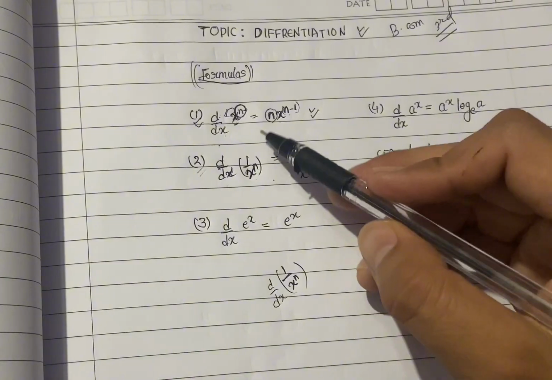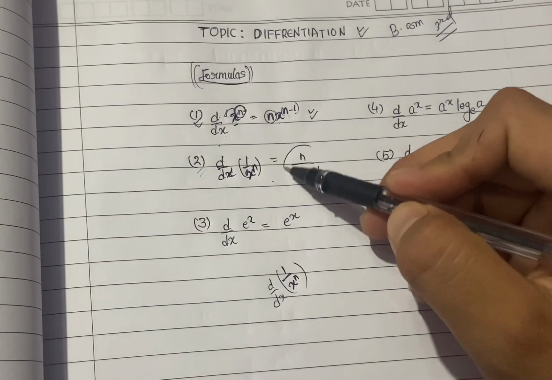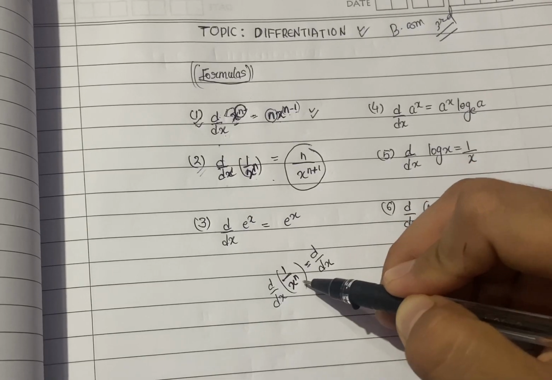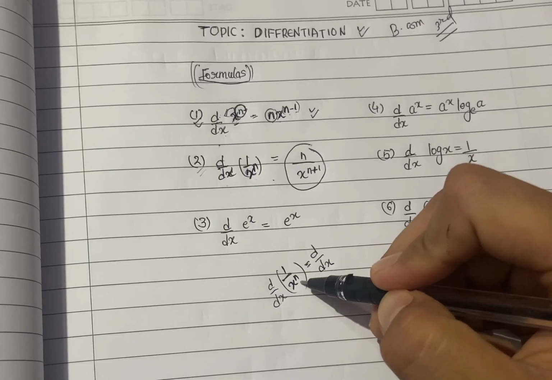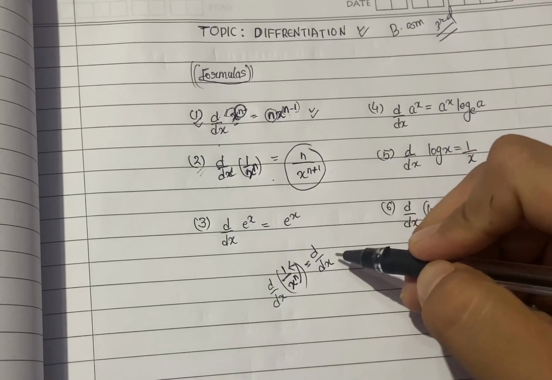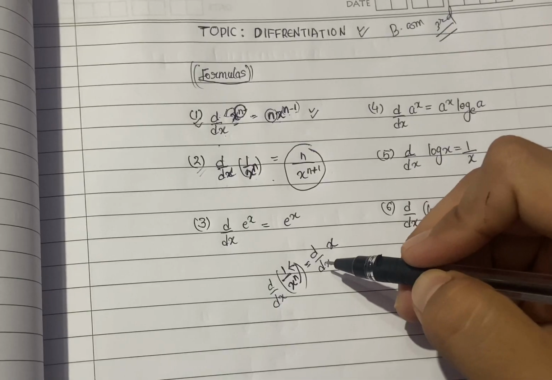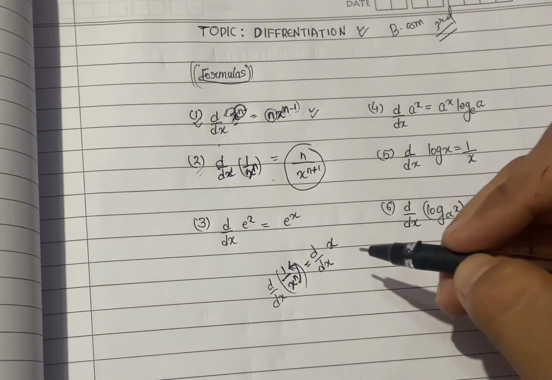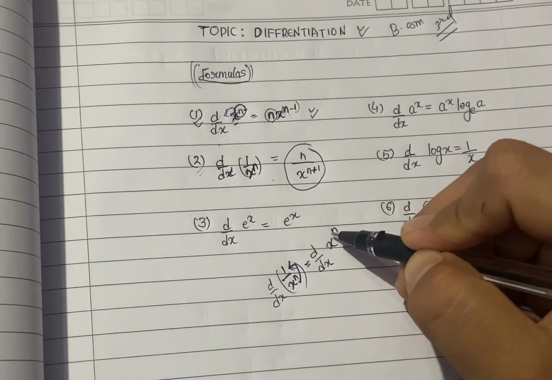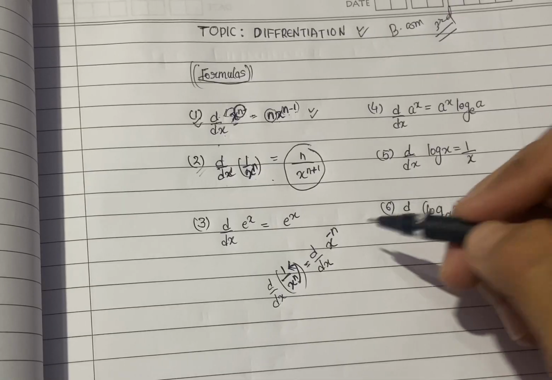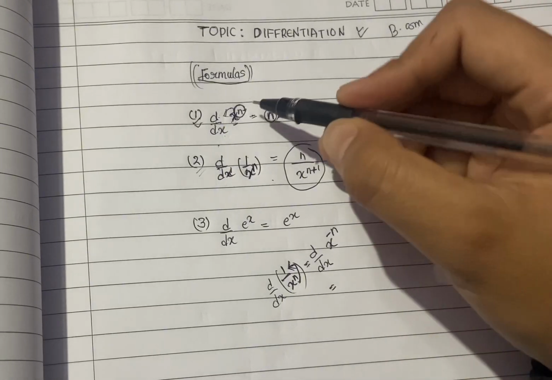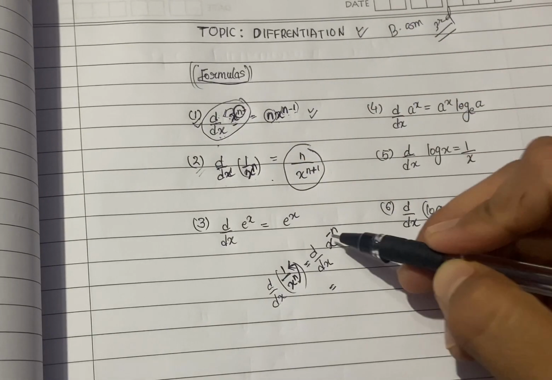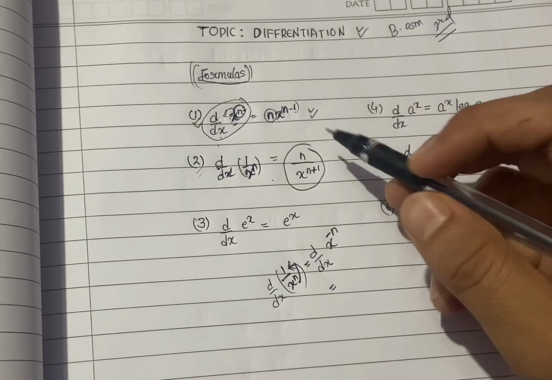Now we will move the denominator into the numerator. If we move anything from denominator to numerator, its power becomes negative, so x to the power minus n. So now it is in the form d by dx of x to the power n, except that we have minus n here. We will solve in the same manner.